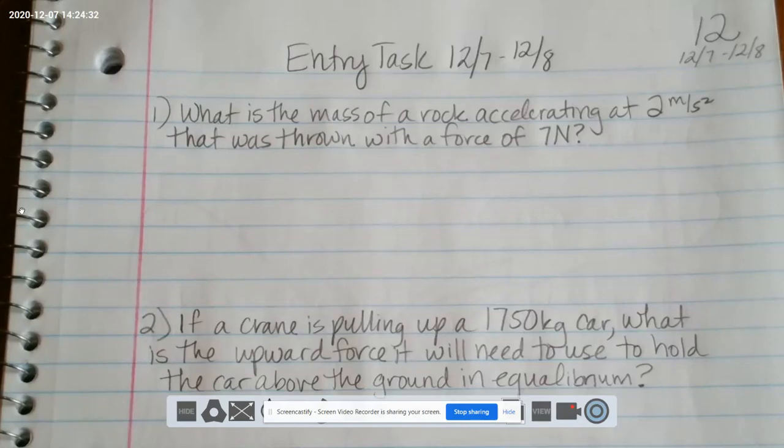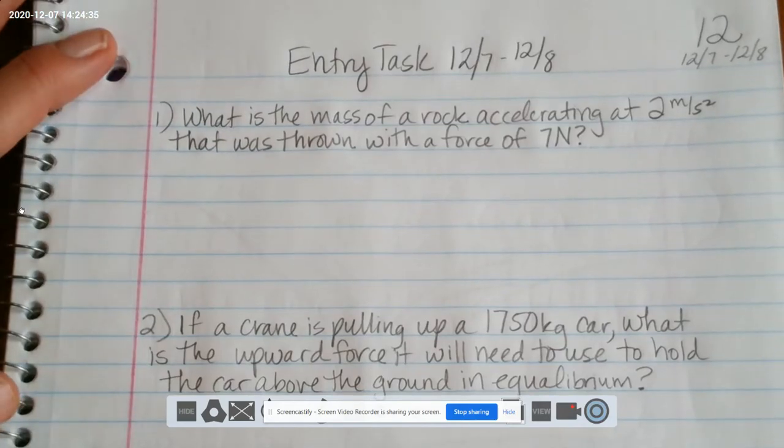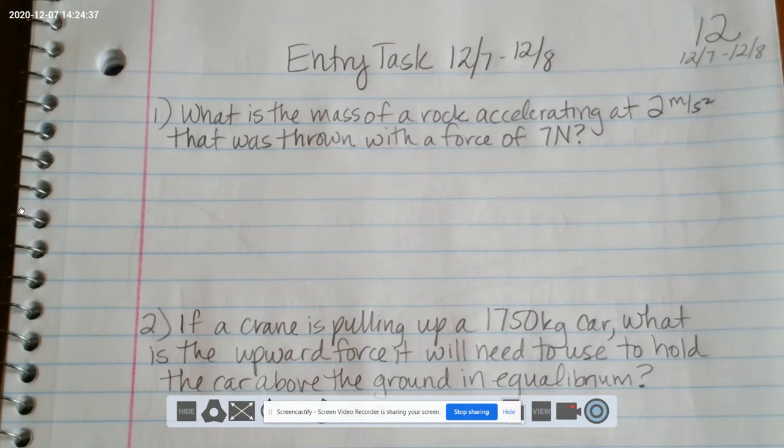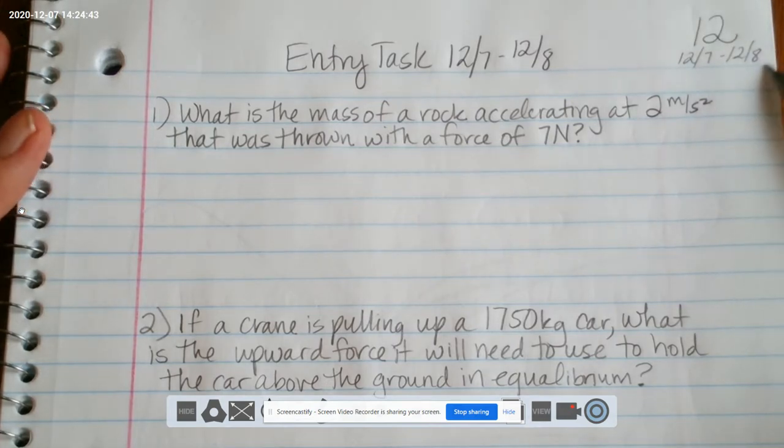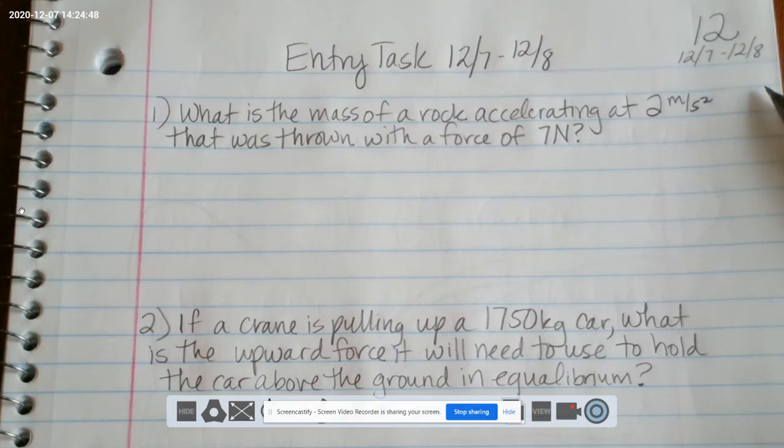Okay, so we're going to do our entry task today for Monday or Tuesday's class on December 7th or 8th, depending on which period you have. I set it up in my notebook, and if you haven't been using your notebook, try to remember to use that as much as you can. Keeping the information in one spot is important.